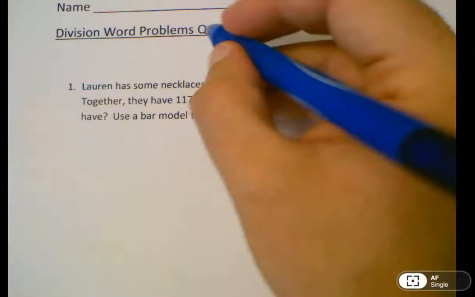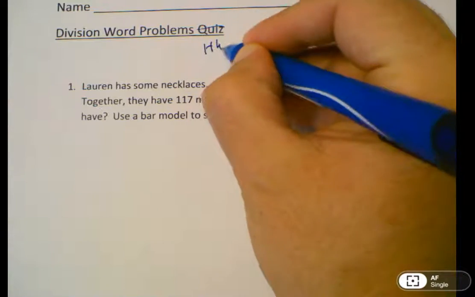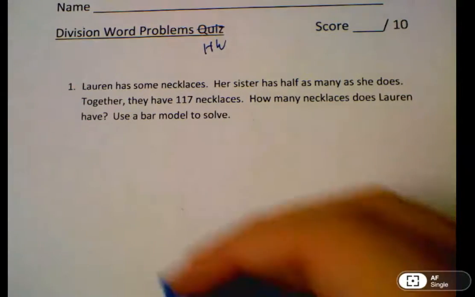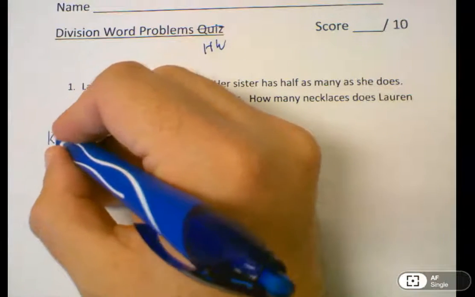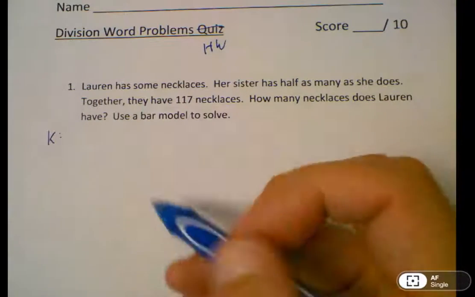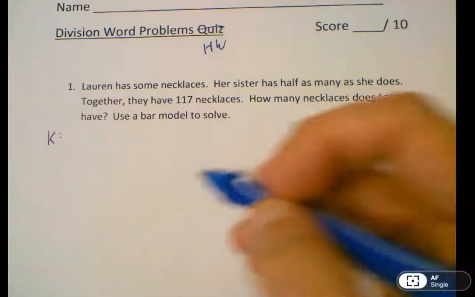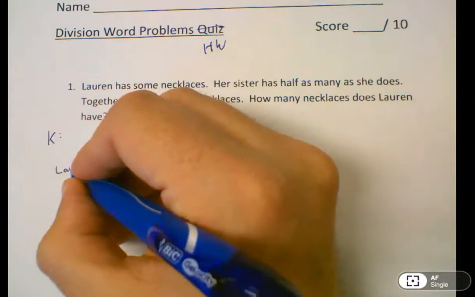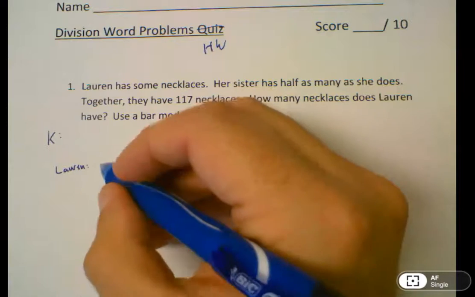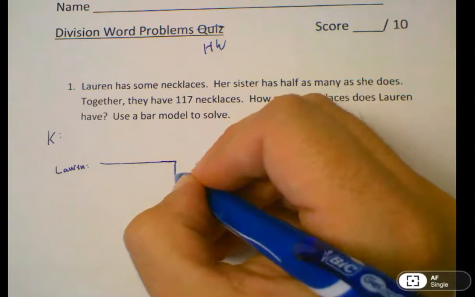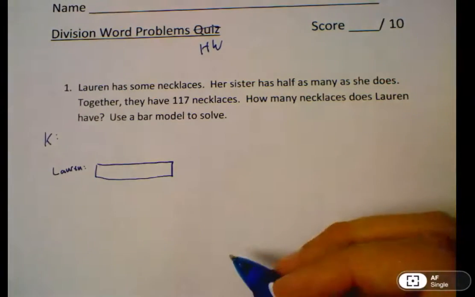I know it says quiz at the top. It's really homework. We talked about a KWS chart again. K is what we know from the word problem. So in problem number 1, it says Lauren has some necklaces. We know that there's an individual in this word problem that has a certain amount of necklaces. We just don't know how much.